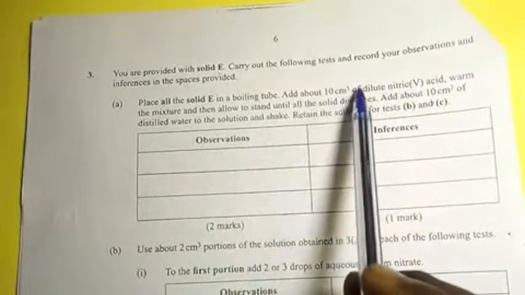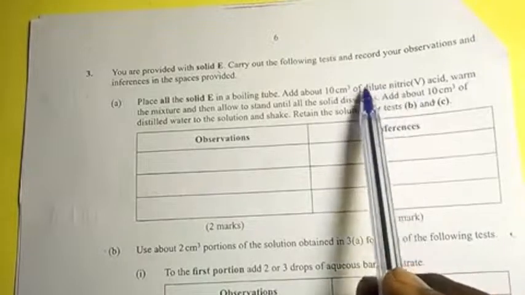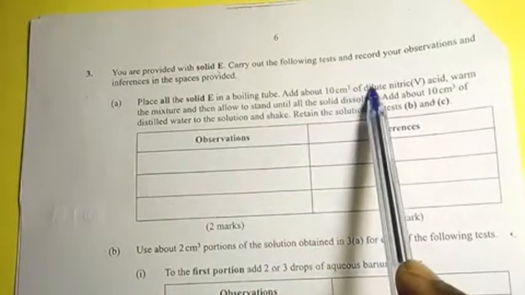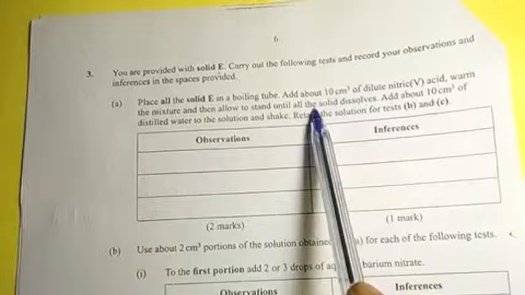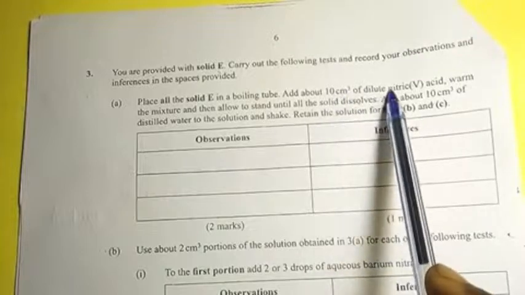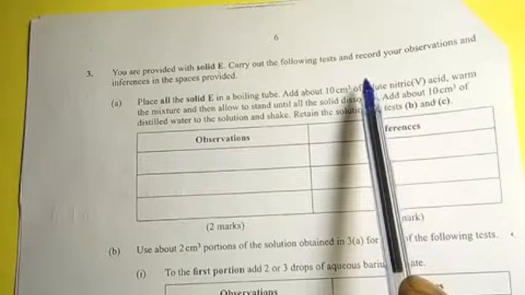So we are adding dilute nitric acid to salt E that you don't know. So we expect that the salt could be something like a carbonate. So we expect to see effervescence because we are adding an acid. That is the expectation, that you will see effervescence or you will not see effervescence. So whenever you are adding an acid to a given solid, just expect effervescence. If there is no effervescence, then it means there is no carbonate inside there or sulfite.